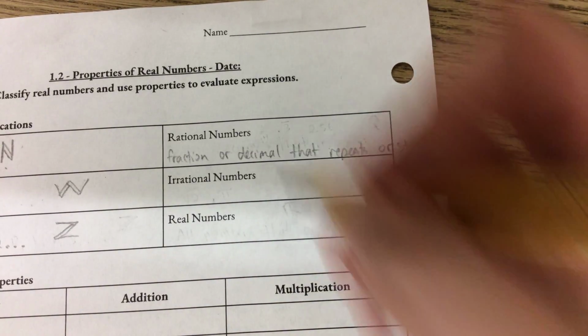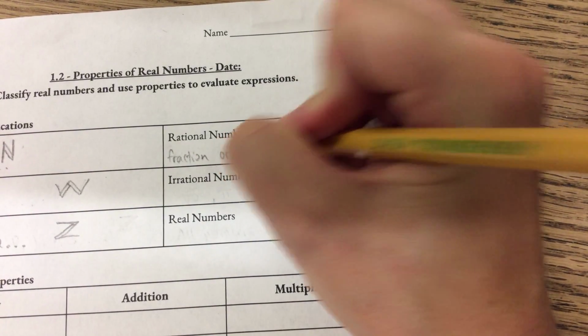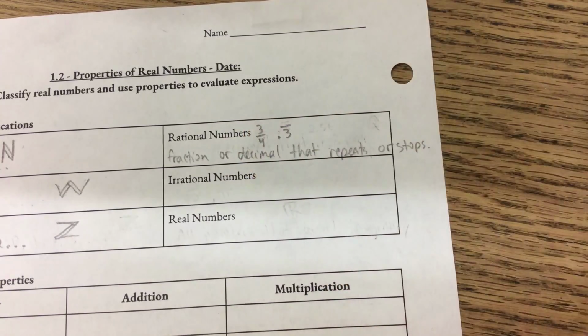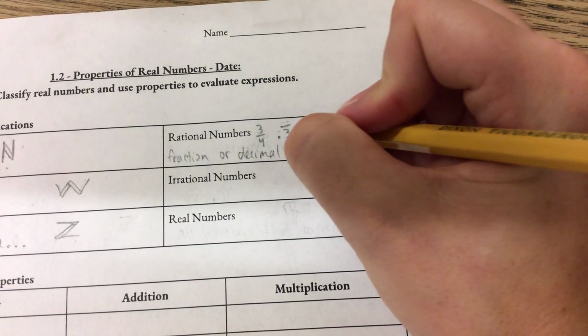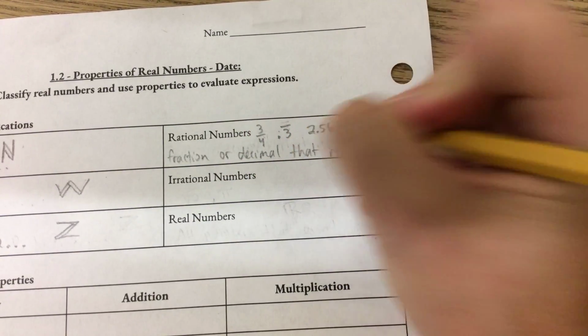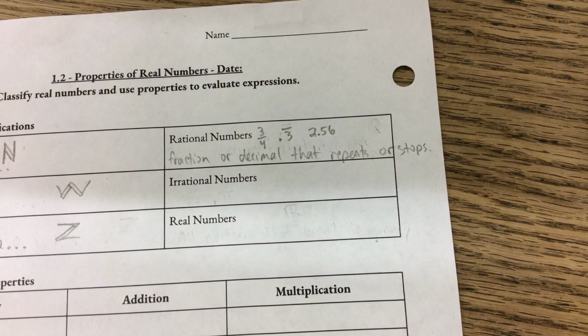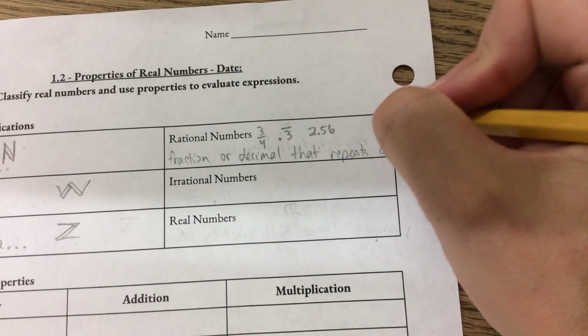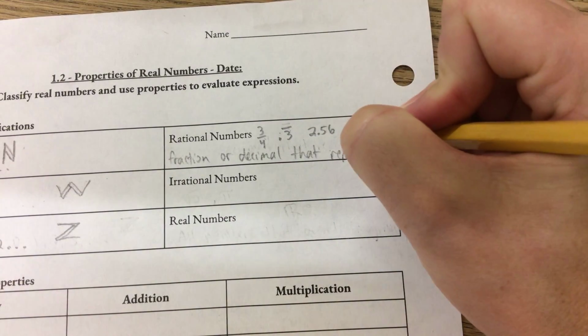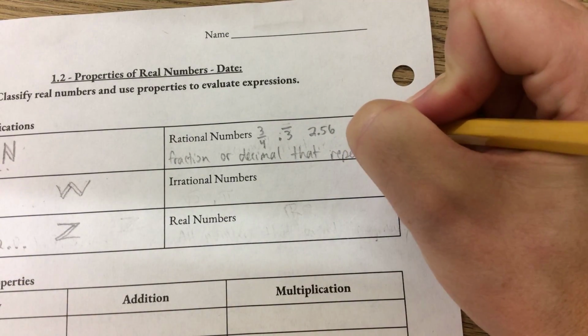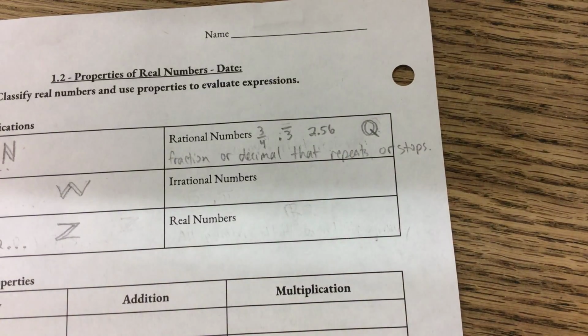So examples of these would be like 3/4 or 0.3 repeating, which is 1/3, or 2.56, anything like that. Even the number 1 would be a rational number because that could be written as a fraction, 1/1. So the symbol for this is a Q. It's a capital Q that has thickness on the sides there.